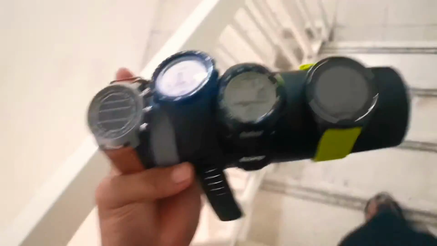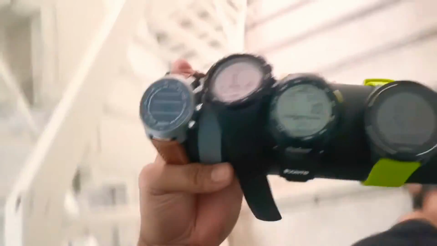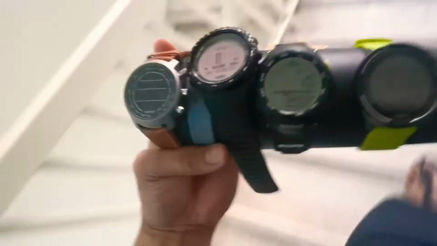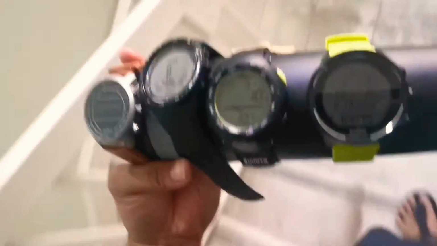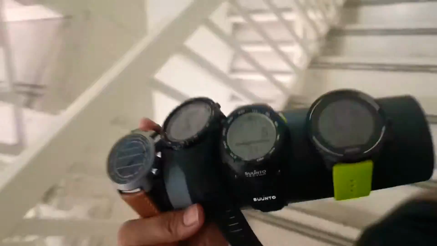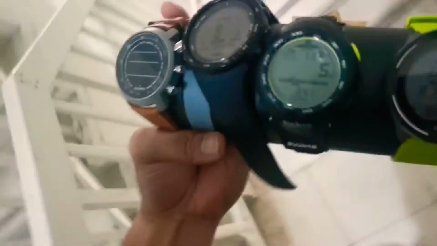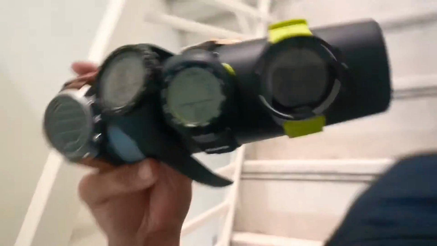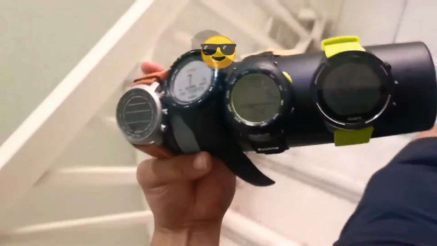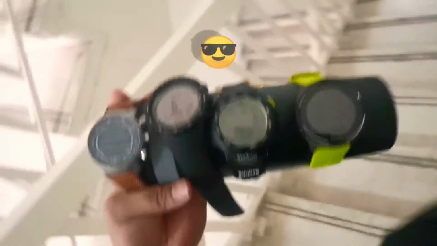The good thing with Suunto Core, in my own opinion lang, because it's very light and also napaka-simple niya lang tingnan. However, you still get that distinct look of outdoor military tactical kind of watch, which is parang as a lalaki, parang dagdag pogi points, diba? So yun yung gusto ko sa Suunto Core.